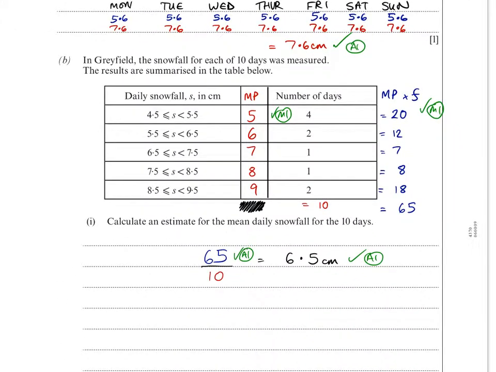The other question, the one that was more important than that, was this one here. So you had to create your midpoint column. If you did that, 1 mark, grey out under it so you don't accidentally add it. Midpoint times frequency, if you did that column, another mark. 65 divided by 10 got you a mark, and then 6.5 gets you the final mark. And remember, 6.5, is it in between 4.5 and 9.5? Yes, so then we're probably right. Okay? Right then, guys.